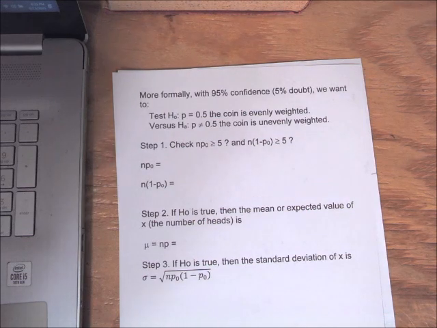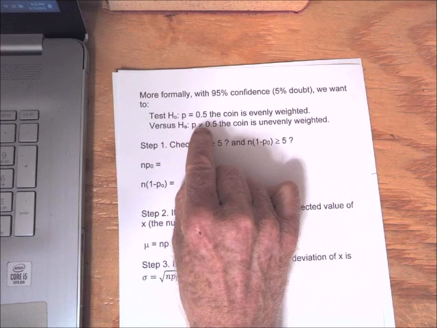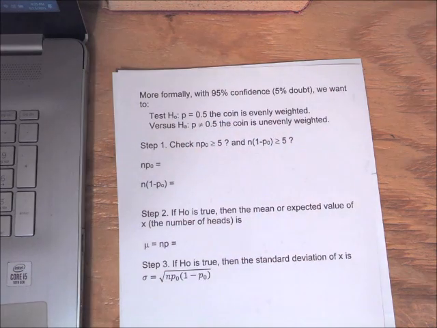So this is a two-sided test. We're using not equal to in the alternative because if in the long run the proportion of heads is more than 1/2, it'll be unevenly weighted. But also if the proportion of heads in the long run is less than 1/2, the coin is unevenly weighted. So that's a two-sided alternative.